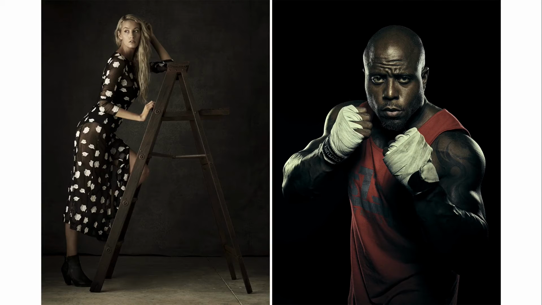So in this image, I've got that small beauty dish, and then I've got a silver reflector underneath, kind of a clamshell lighting arrangement underneath the model's torso to bounce light back in, fill in the shadows underneath his eye sockets and underneath his chin. That beauty dish is placed right above my camera position and angled down toward him at about 45 degrees. You can see the catch light in his eyes.